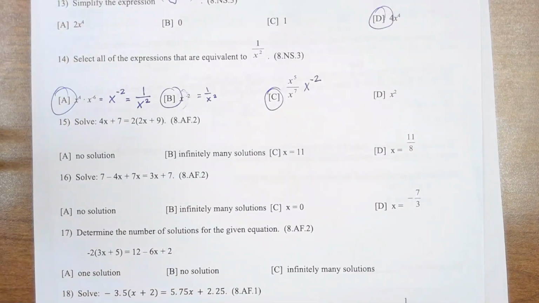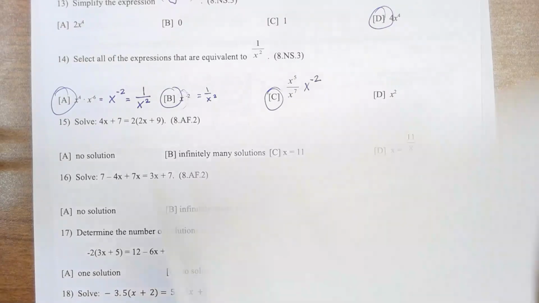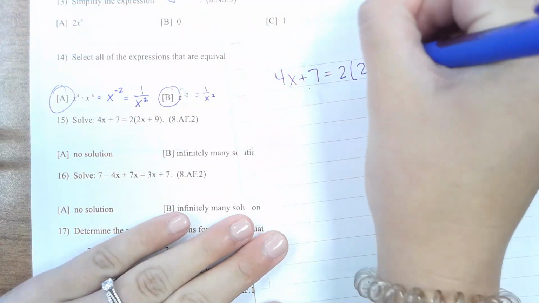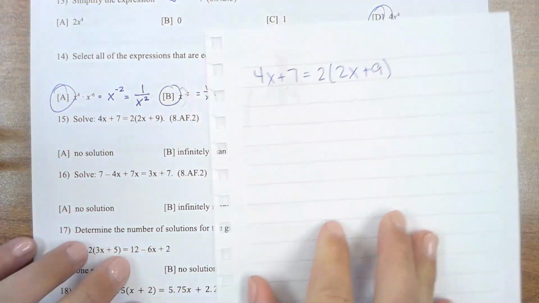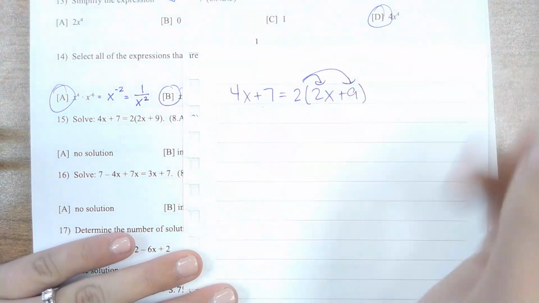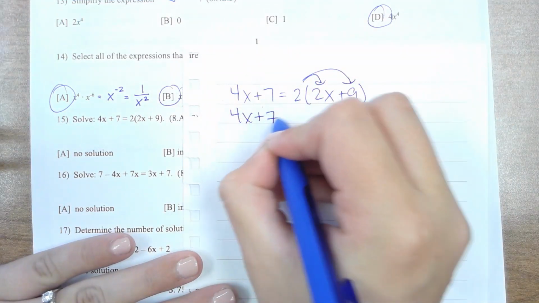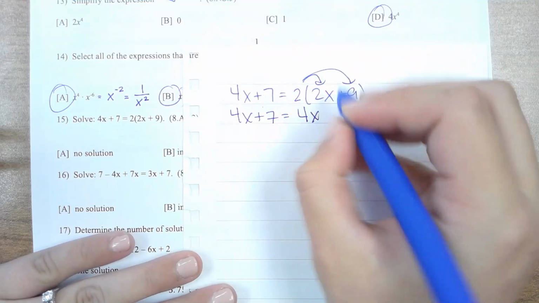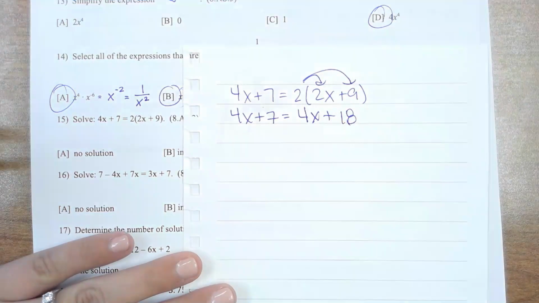All right, the next couple that we have here are some equations. I'm going to use a separate sheet of paper so that I have some more room to show everything. So the first one is 4x plus 7 equals 2 times 2x plus 9. The first thing that I need to do is simplify by doing my distributive property over here. So the 4x plus 7 is going to stay the same for right now. 2 times 2x is a 4x, and then 2 times 9 is 18.